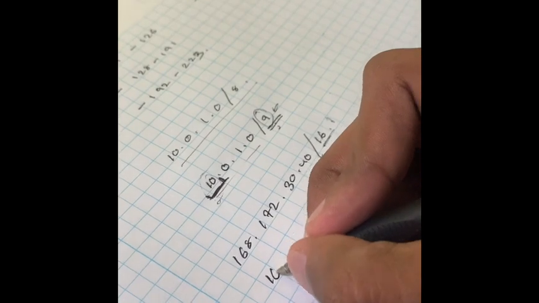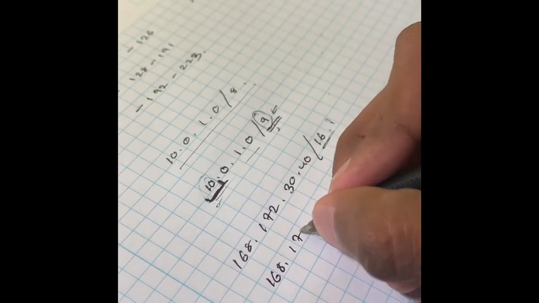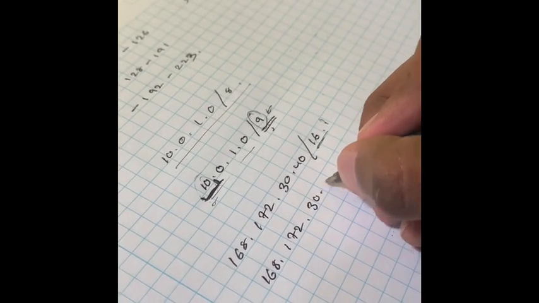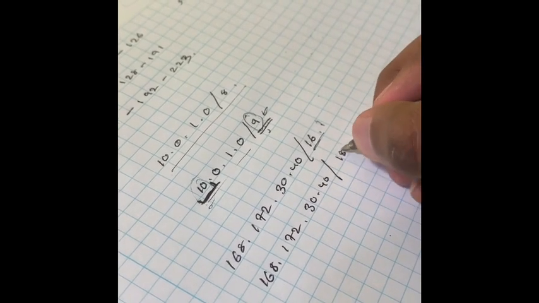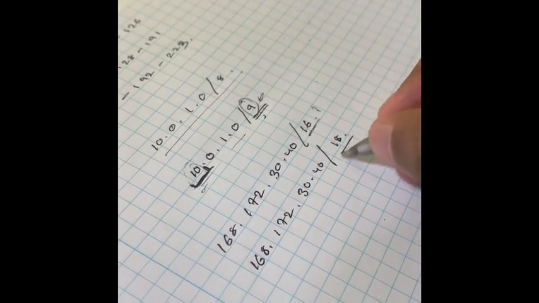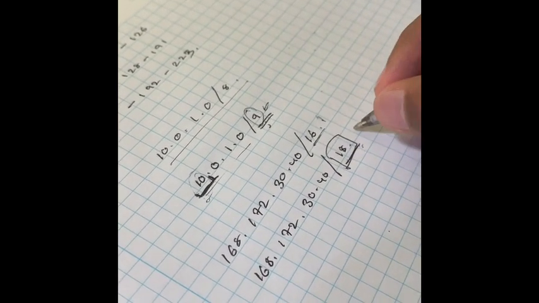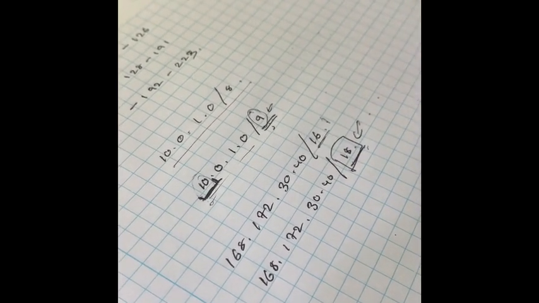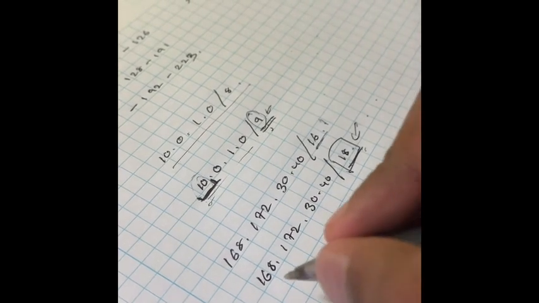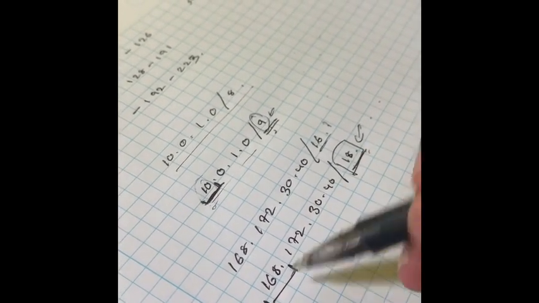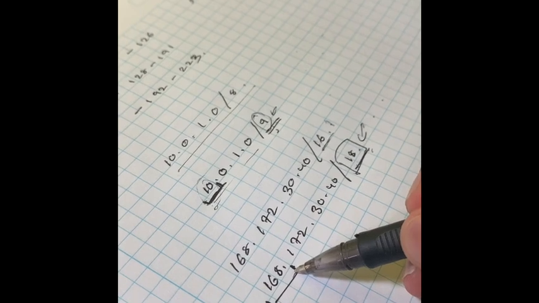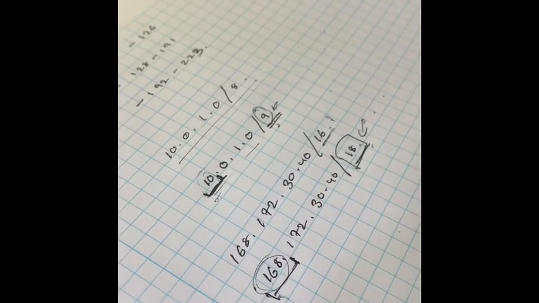You might get something like 162.172.30.40/ let's say 18. This is not the default value. So this indicates that the IP address has in fact been subnetted. But still, the IP address is a class B IP address because of its range.